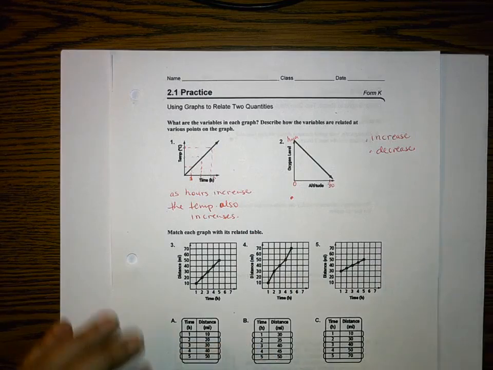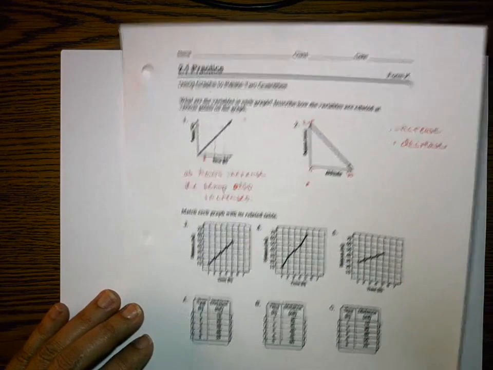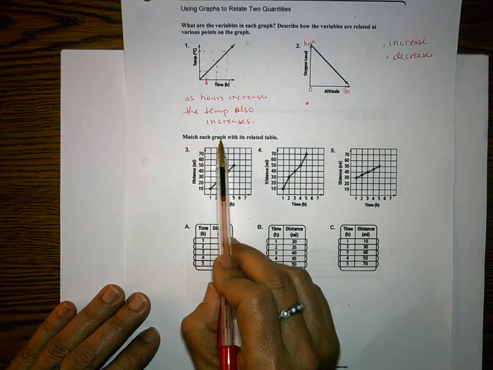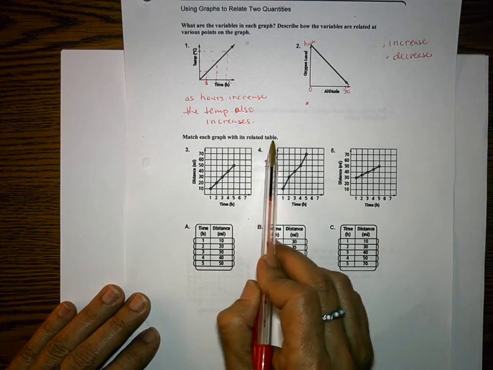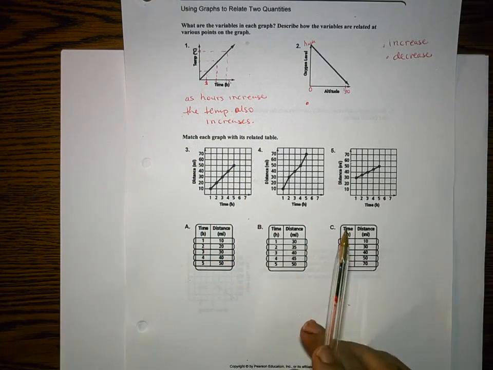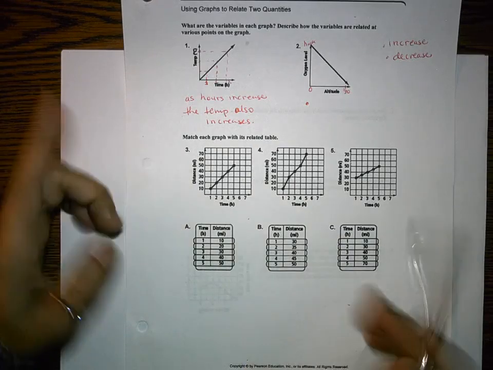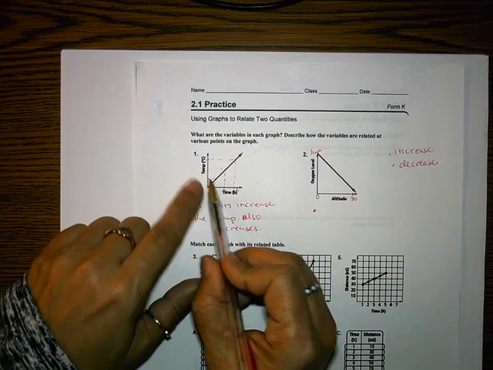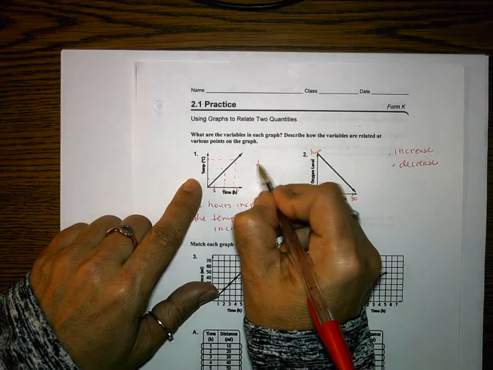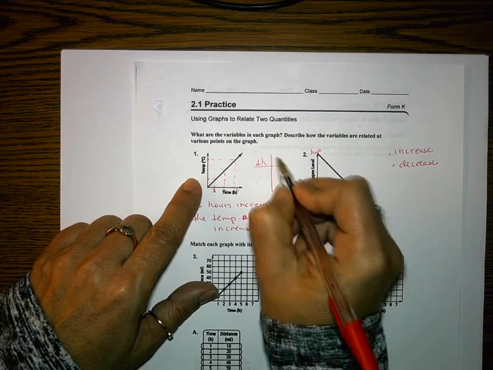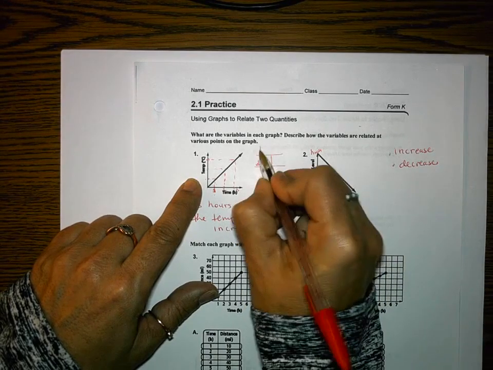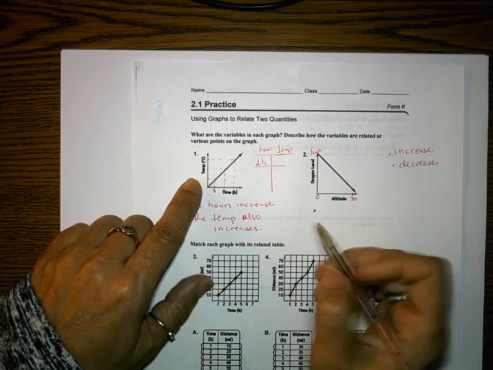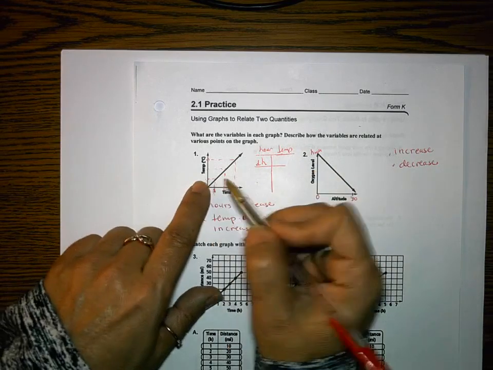Okay. So let's take a look at some more problems here. It says match each graph with its related table. So graphs and tables, they need to match each other. If you go back up here, time and temperature. If I was at 1 hour, I would have a certain temperature for it, right? So this is hour and this is temperature.